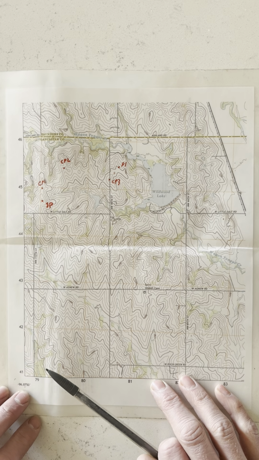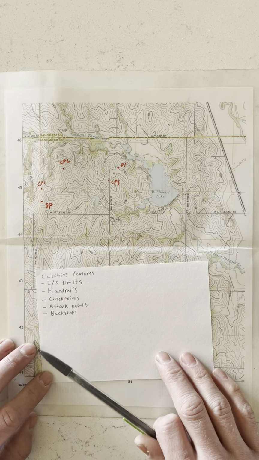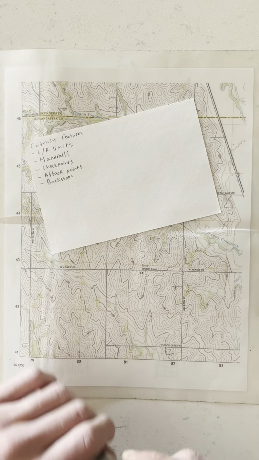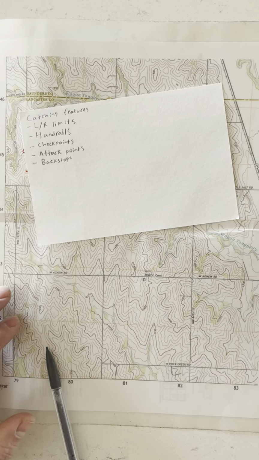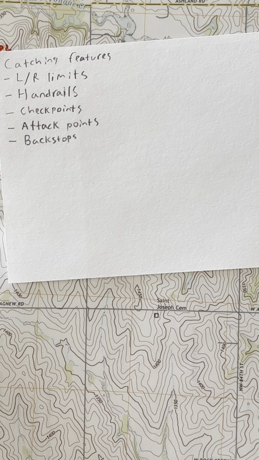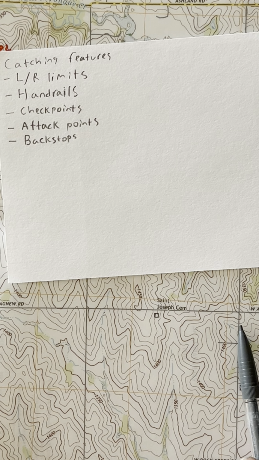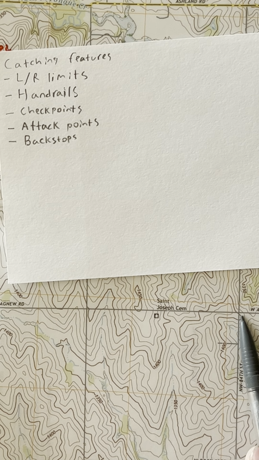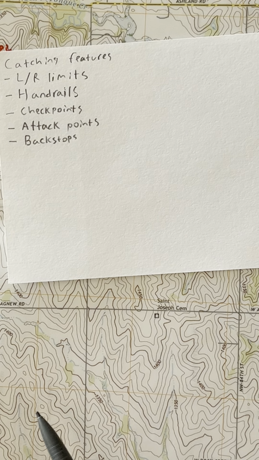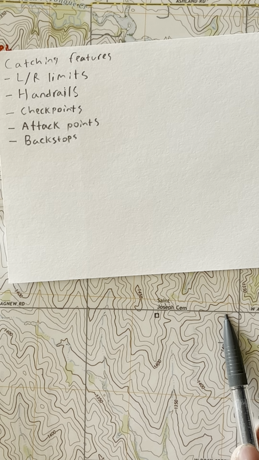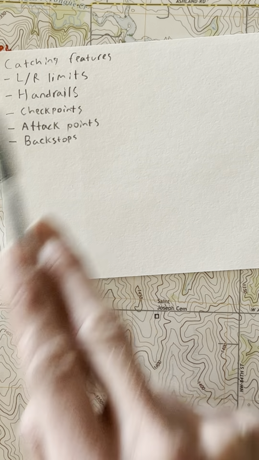We're going to look at all those different things on this map right here. To begin with, we'll talk about our left and right limits. We will use this area of the map down here, and zoom in on that real quick as our example. Left and right limits and handrails kind of go hand in hand. If I were moving from this intersection, West Agnew Road and Northwest 84th Street, and I were trying to get to the St. Joseph Cemetery, then I could use West Agnew Road, keeping it on my right-hand side, and that would be both a right limit and a handrail.